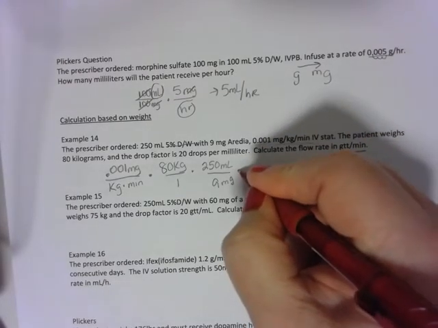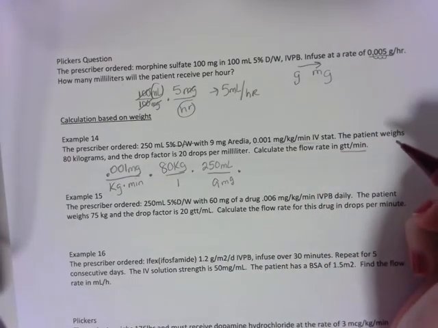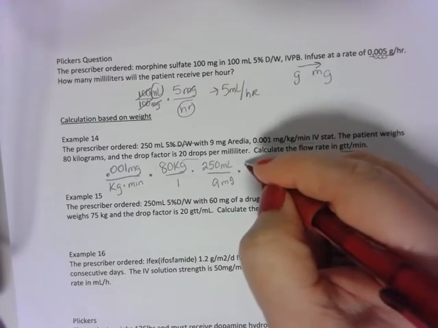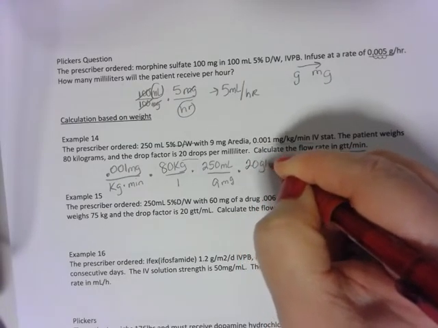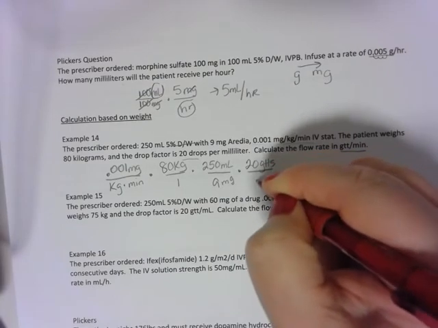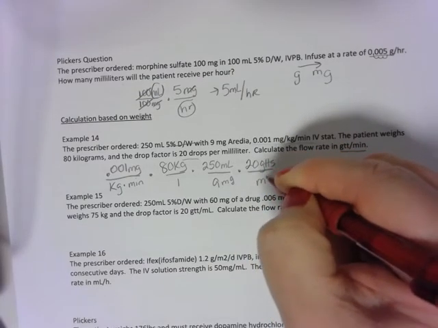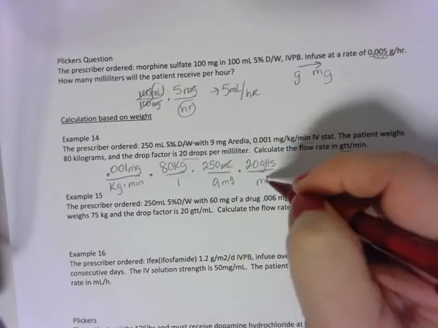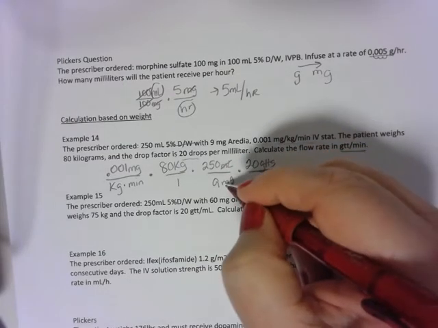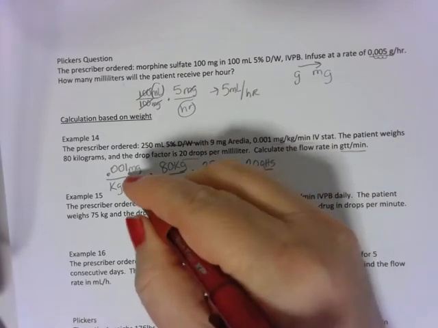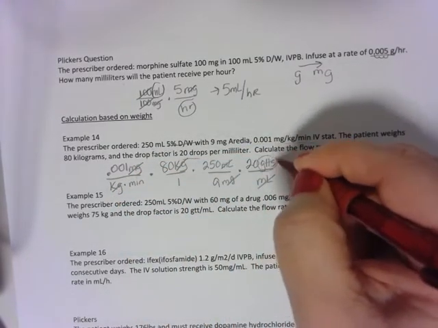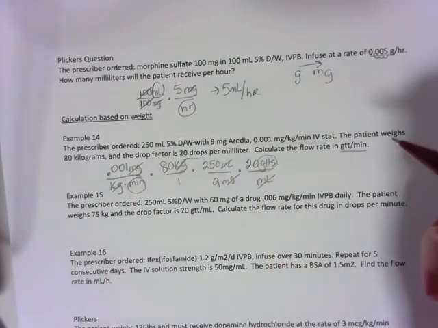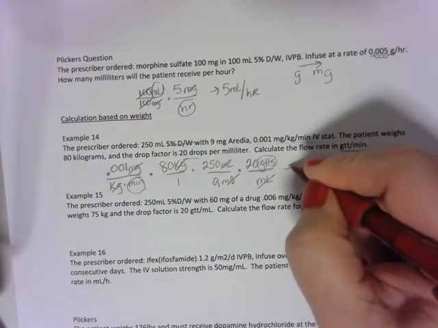The drop factor is 20 drops per ml. So I want my 20 drops in the numerator. Drops per ml. So this will make my milliliters cancel out. My milligrams will cancel out. My kilograms will cancel. And I'll be left with drops per minute. And that's what the question's asking.